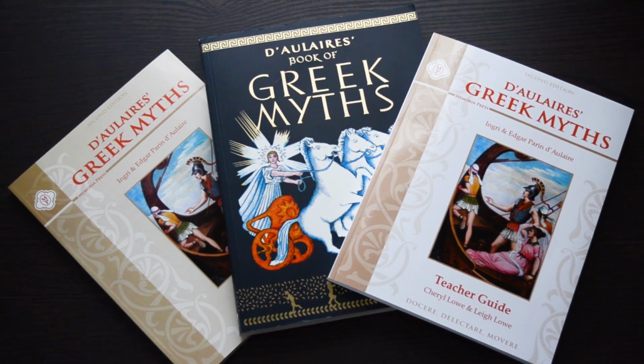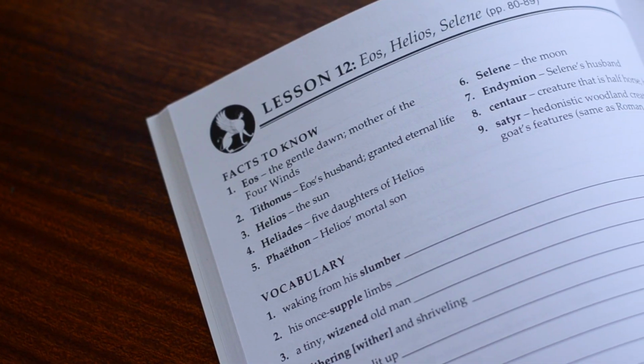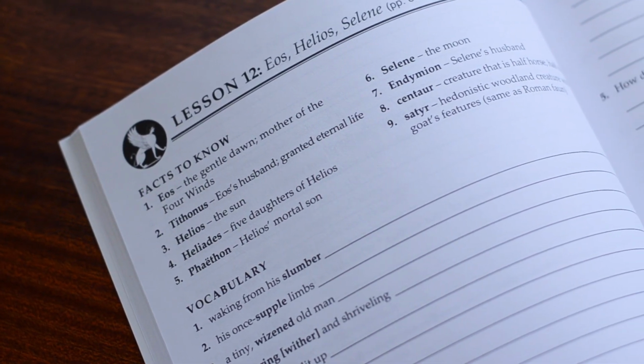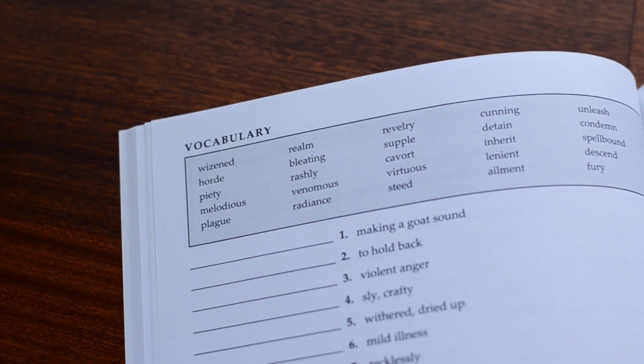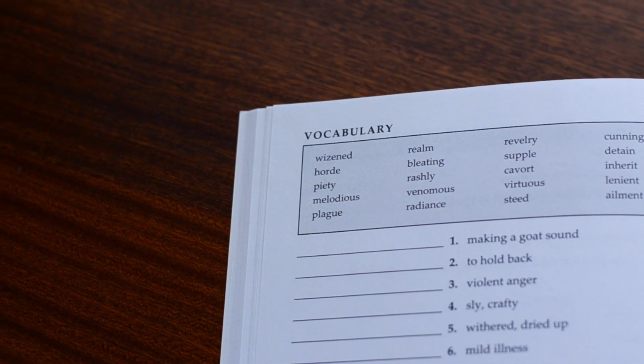So along with the text of D'Aulaire's Book of Greek Myths, a study guide is provided, and that is with all of the books in our classical studies program. And each study guide is set up in a similar format. So each study guide has facts to know. These are important terms and people and places that the students will be encountering within the lesson. Vocabulary words, so we're always building our students' vocabulary with each lesson.